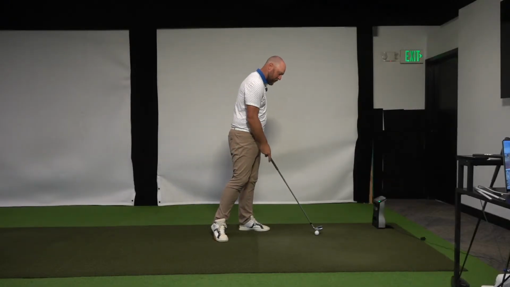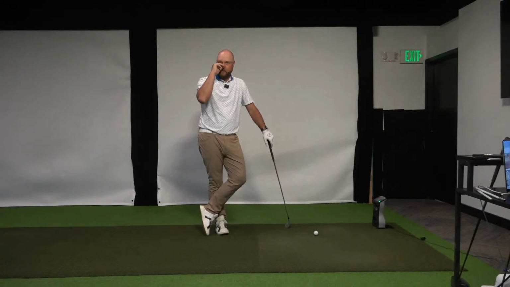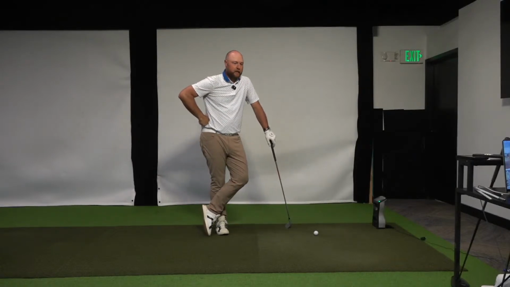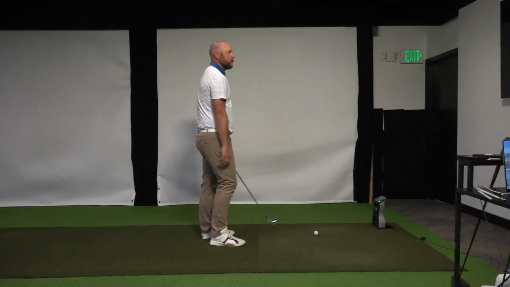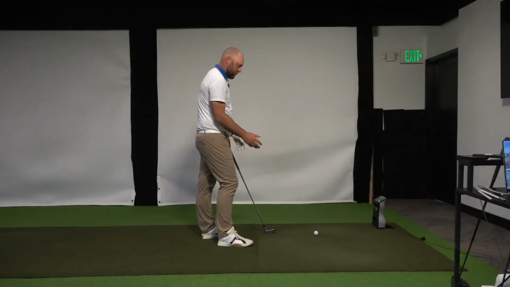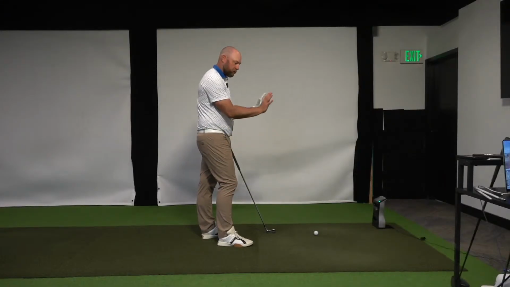Right. So it's not necessarily about looking a certain way. It's quirky. It's kind of a one of one. I will say a lot of Butch's students actually do a version of this, and I think what Butch is always trying to do is keep the upper arms more in front of the player.